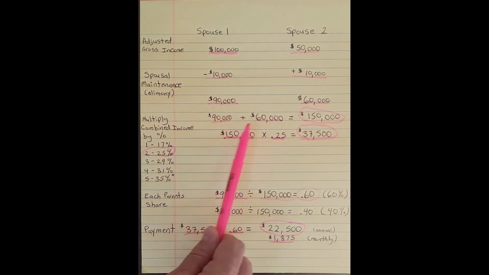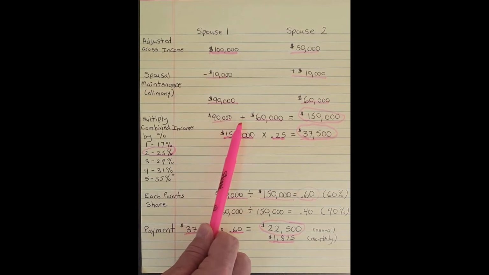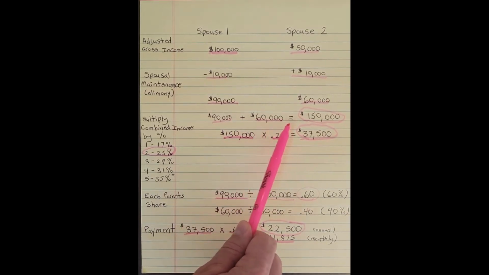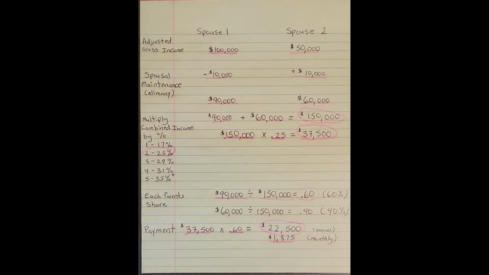We combine the two spouses' income. So we take spouse one's $90,000, we add it to spouse two's $60,000, and the combined income of both spouses is $150,000. Now we need to determine how much child support is going to be paid.